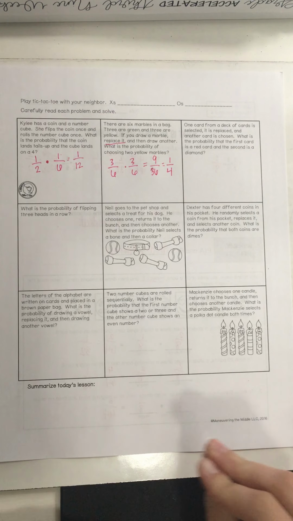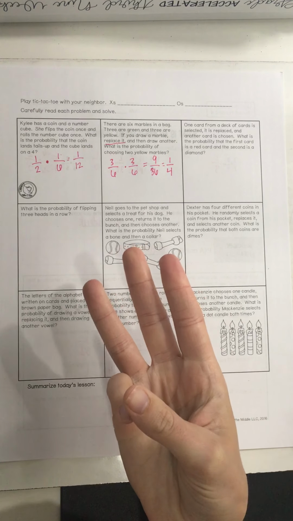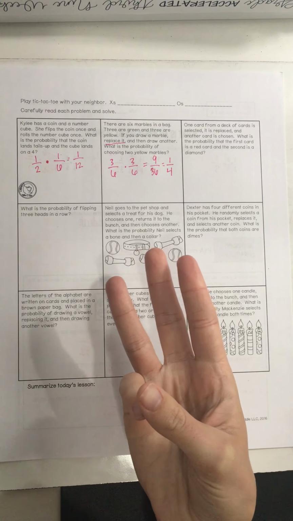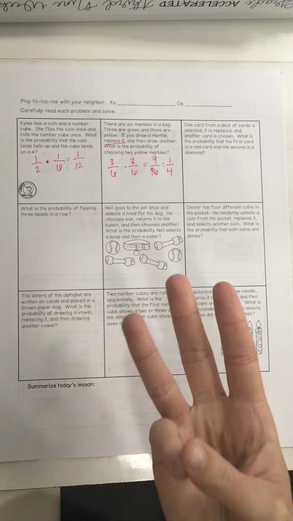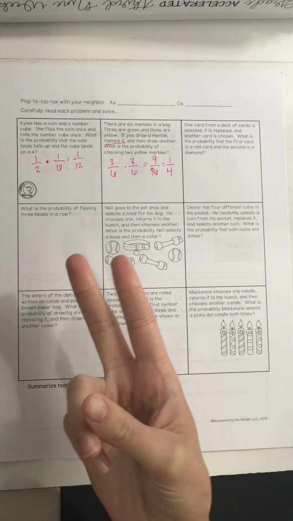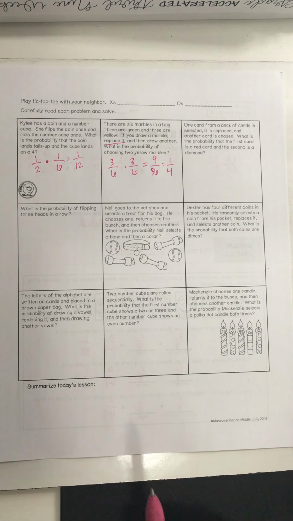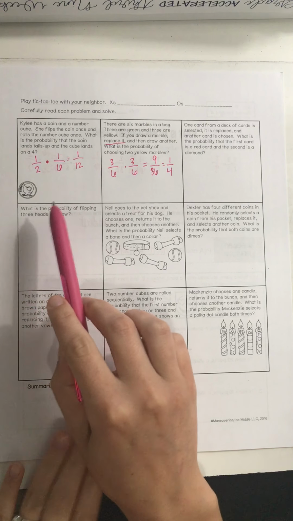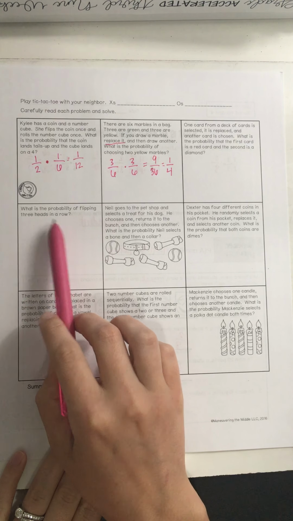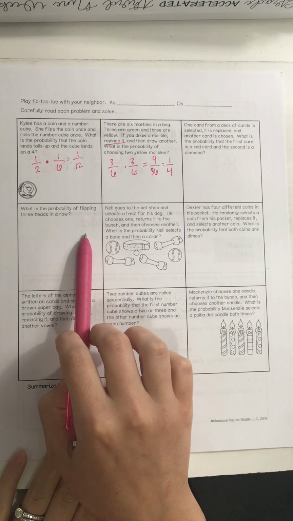So that means we're going to have 3 fractions that we're going to be multiplying together. If we have 3 events, you have 3 fractions. If you have 2 events, you have 2 fractions. So you have to look very carefully at what the wording is. This says probability of flipping 3 heads in a row. We're going to have 3 fractions here.